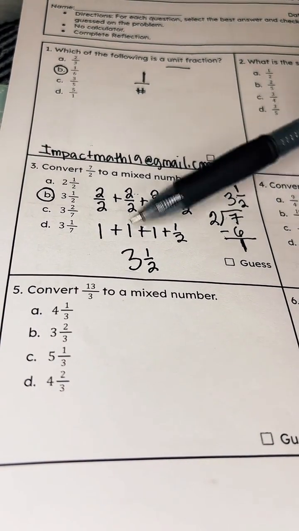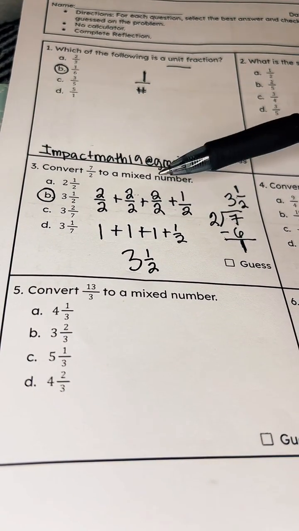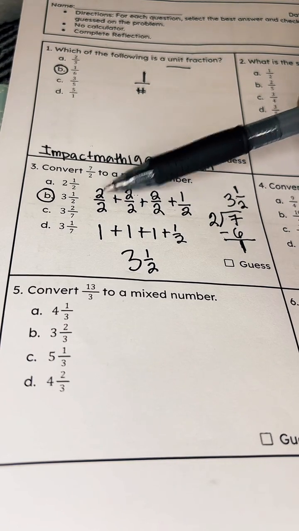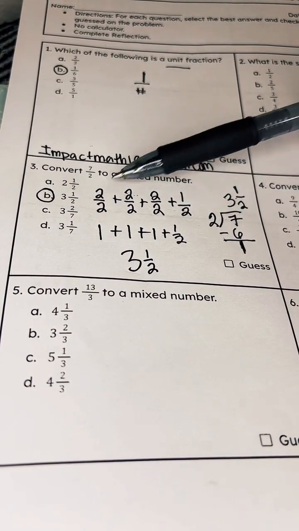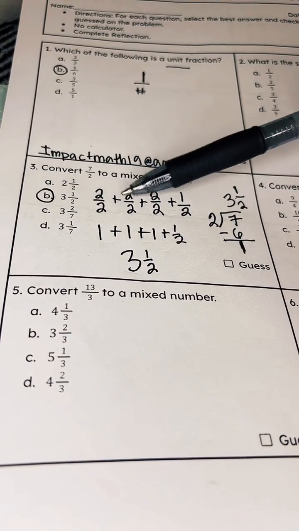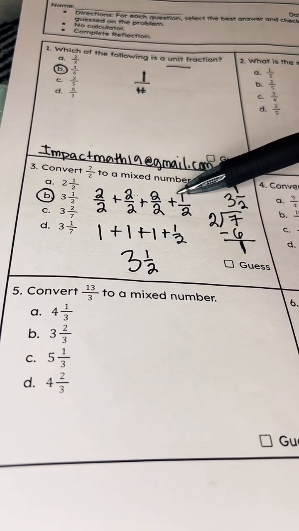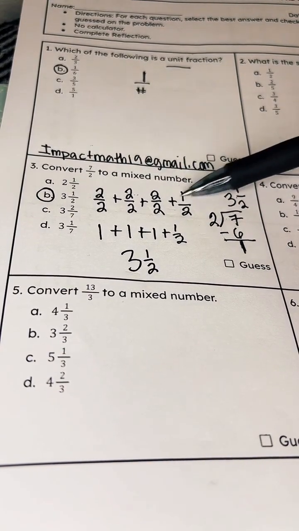But I like this new way that I learned. It's basically what you're doing is just pulling out the denominator so many times, like you're pulling out the ones. So what I mean by this is 2, 4, 6, 7. How do we write 7? We can write 7 this way.